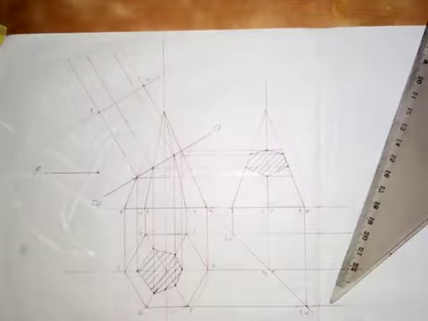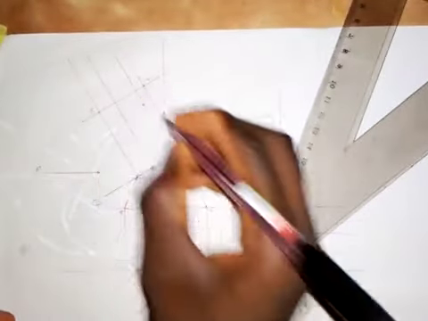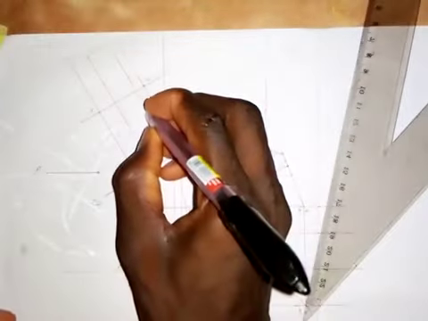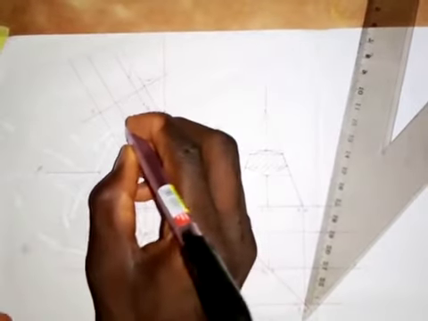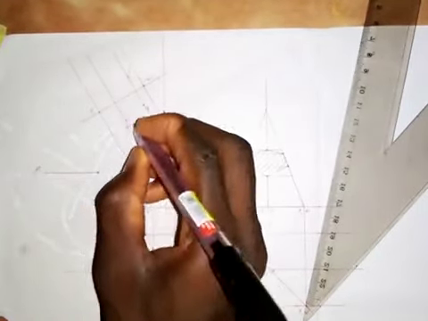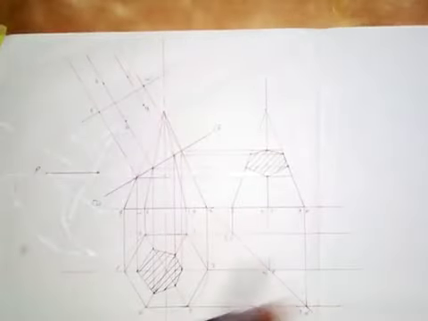All right, so having done this, the next thing to do is to join these points together. This point is point 3, while this point is point 1. This point is point 4, while this point is point 6 here. So I will join these together.